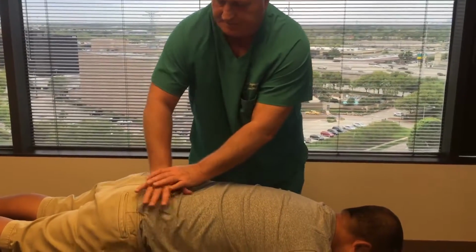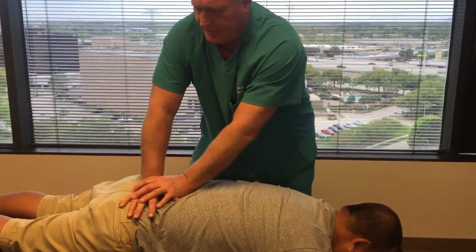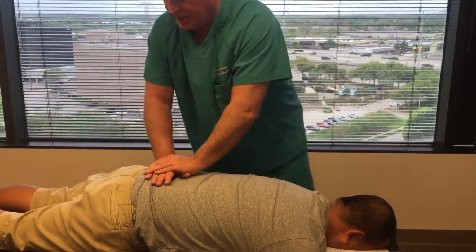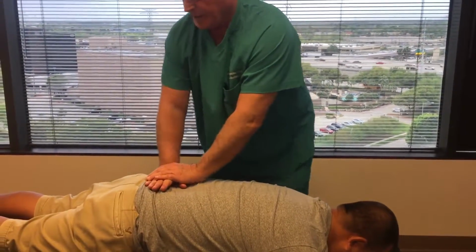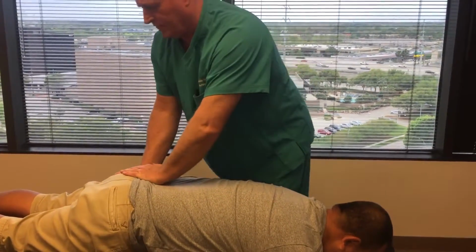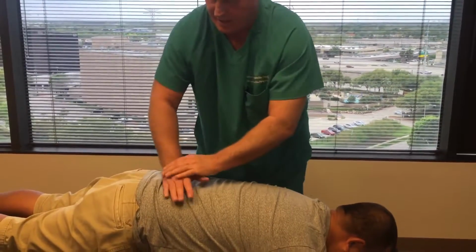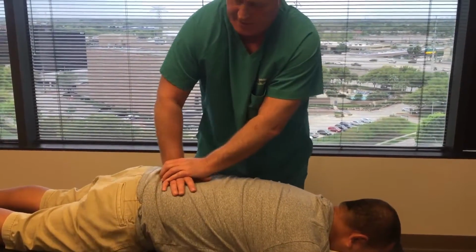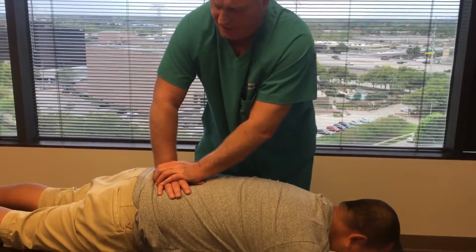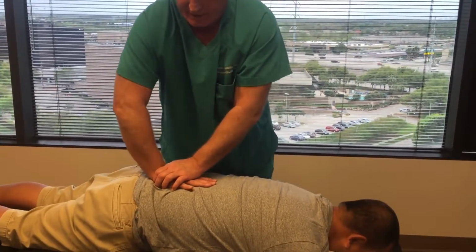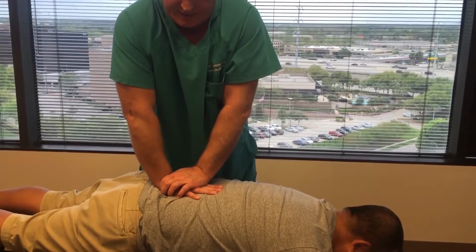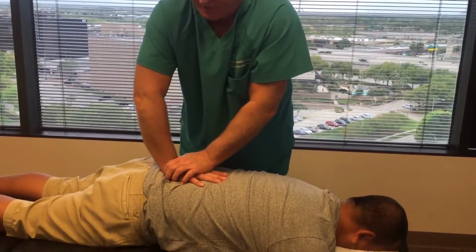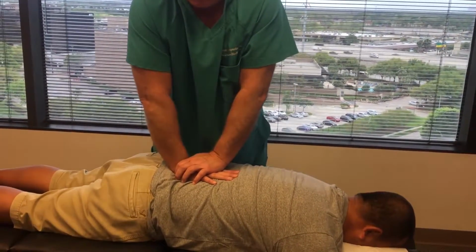There. That's it. And then we're going to adjust his left sacroiliac. And you notice I'm adjusting those at 45-degree angles. And then his sacrum straight superior to inferior on the y-axis to get it away from L5. L5 right here is straight P to A, or posterior to anterior in the Z axis.